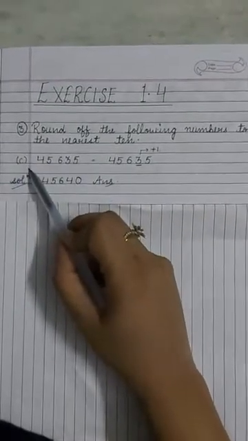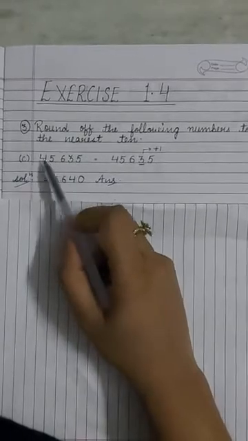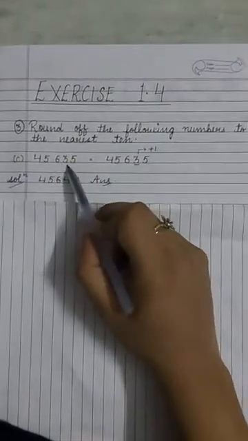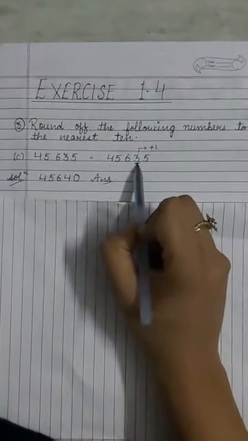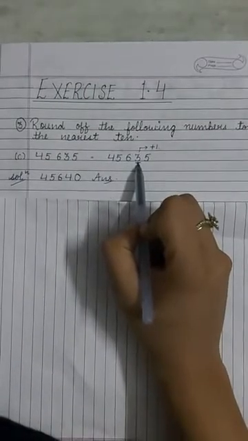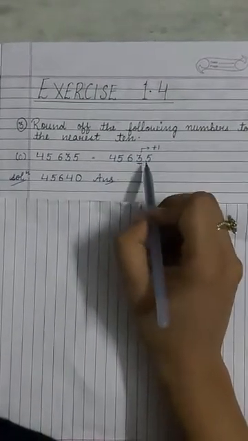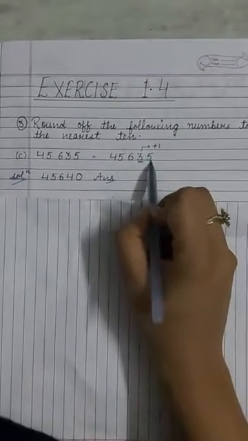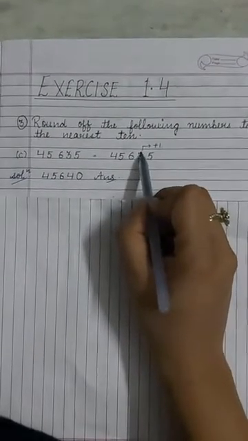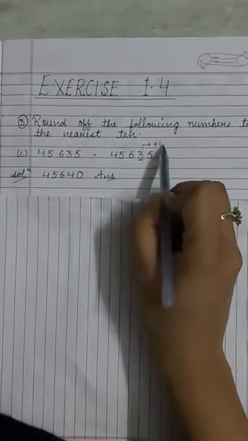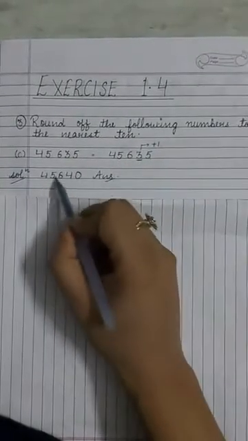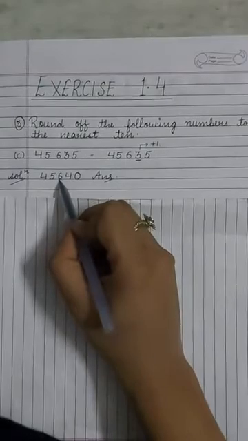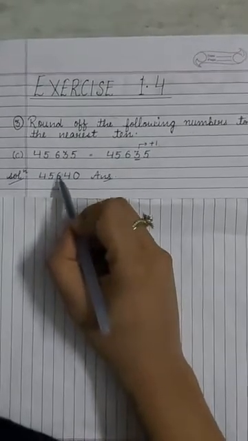Okay, I am doing the C part for you. I have underlined 3. Why have I underlined 3? Because we are rounding off to the nearest 10. Now, what will I observe? I will observe 5. 5 is equal to 5. That is why 3 is increased by 1. So in 4, 5, 6, 3, the 3 is increased by 1.